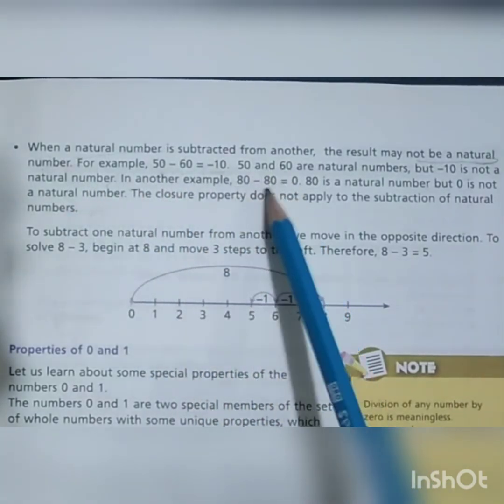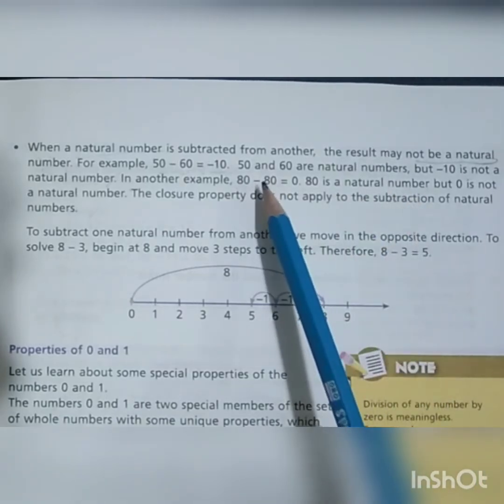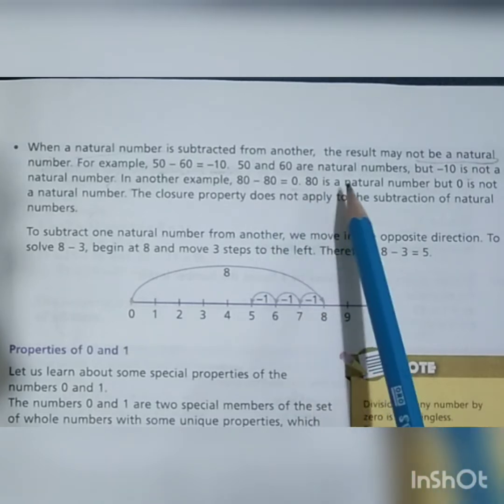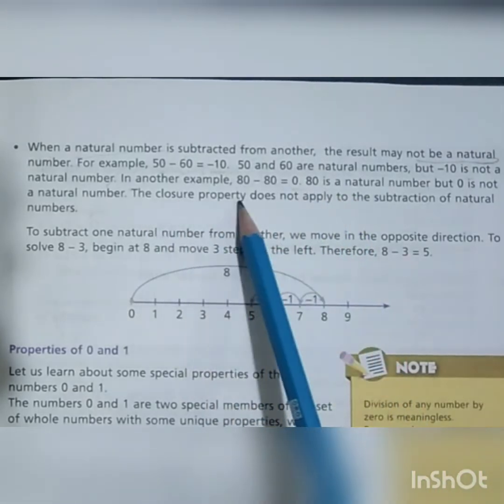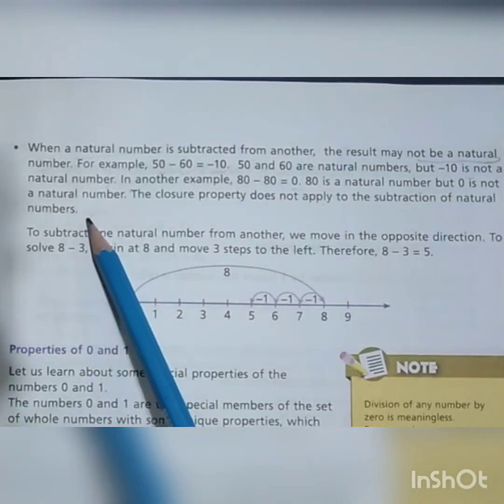In another example, 80 minus 80 is equal to 0. We can see that 80 is a natural number, but 0 is not included in the natural numbers. So, the Closure property does not apply to the subtraction of natural numbers.